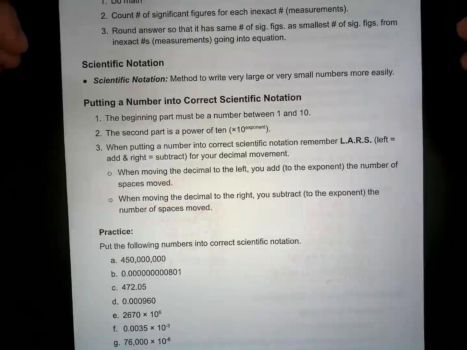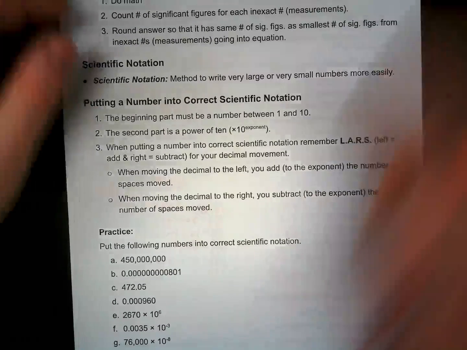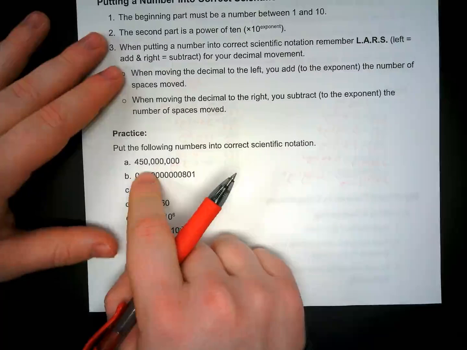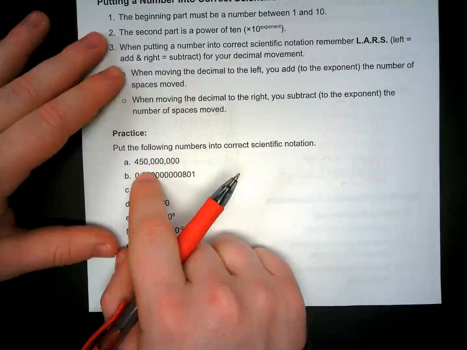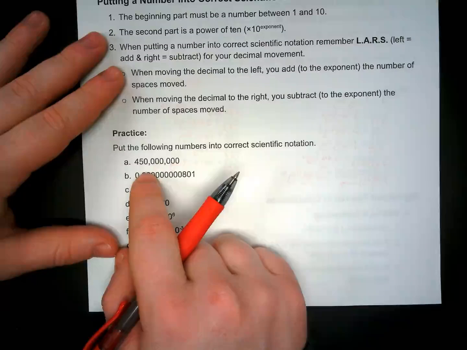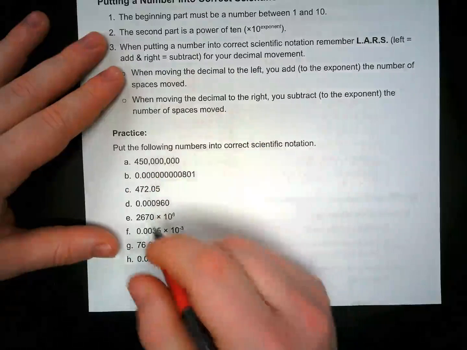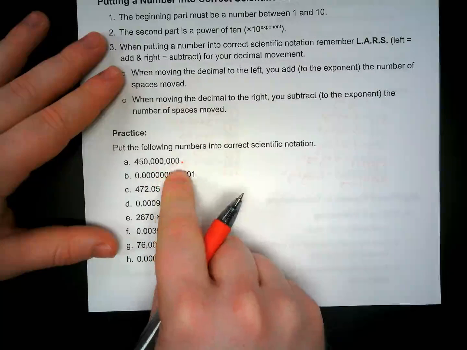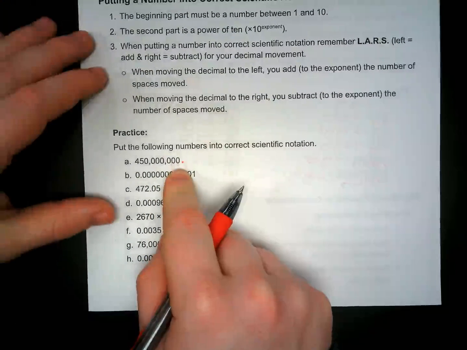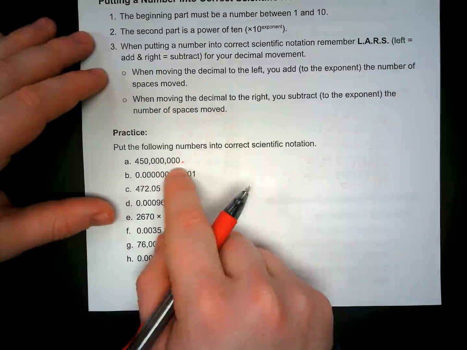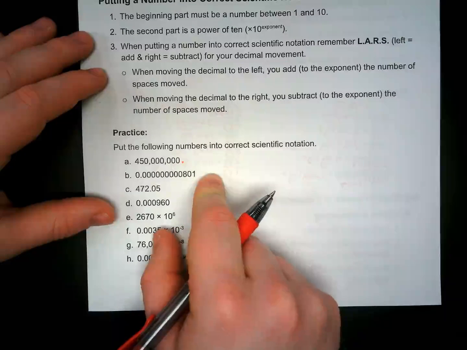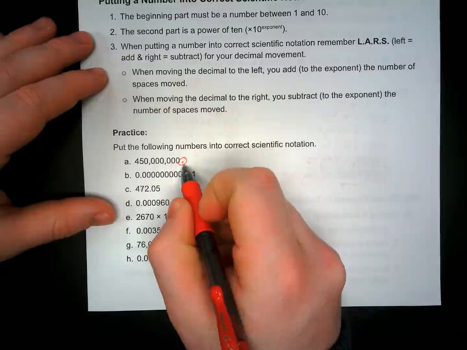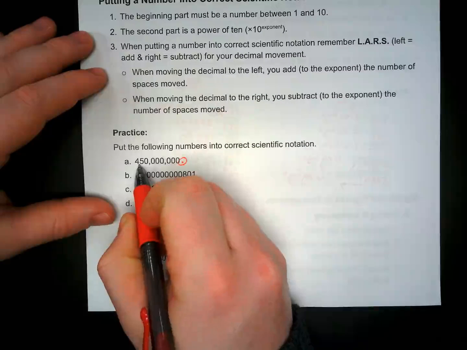Okay. So let's just practice that real quick. We're going to put these numbers in scientific notation. We've got a big boy number here. We've got 450 million. We want to put that into correct scientific notation. So what we need to do is find out where the decimal is. Because there's no decimal shown, we know that the decimal is going to be all the way to the right at the end of the value. There's our decimal.